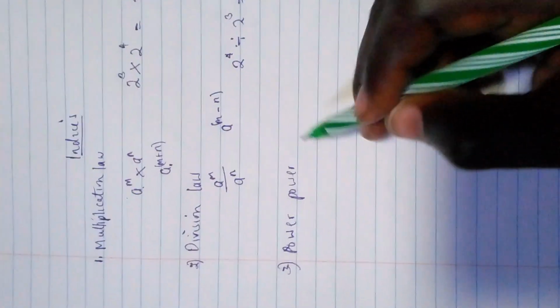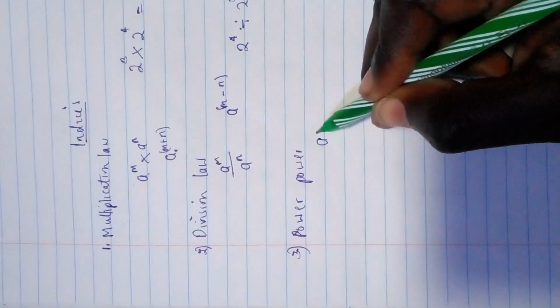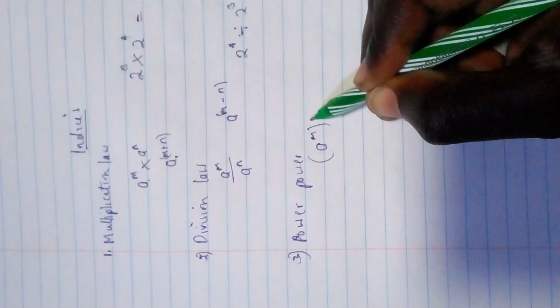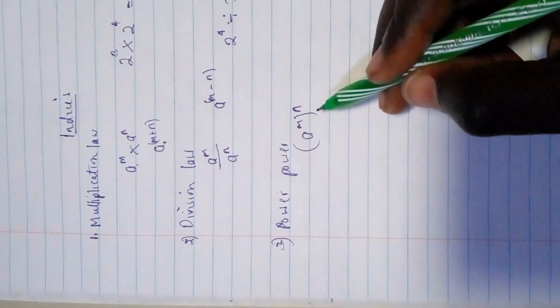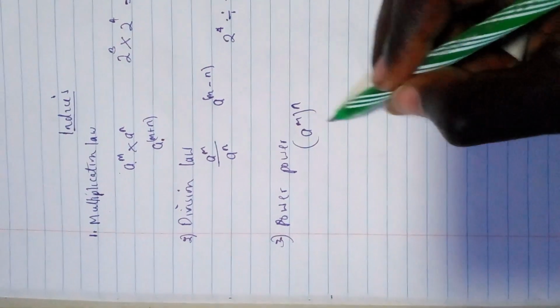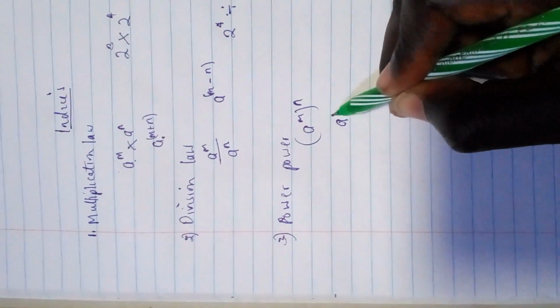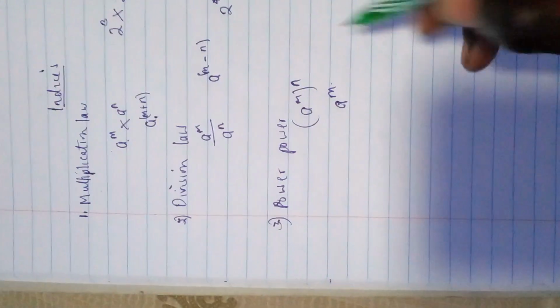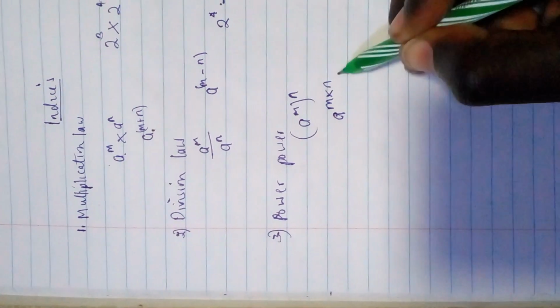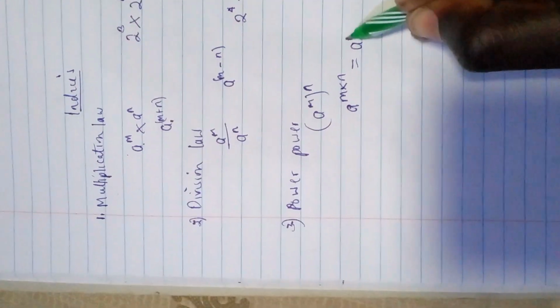An example: a to the power m, then let us put n here. So if you're given such a number, you simply multiply the powers. So this will be a to the power m times n. It will be a to the power mn.